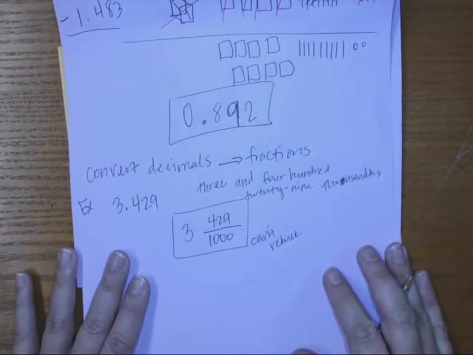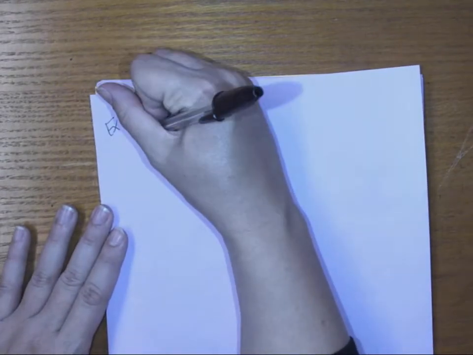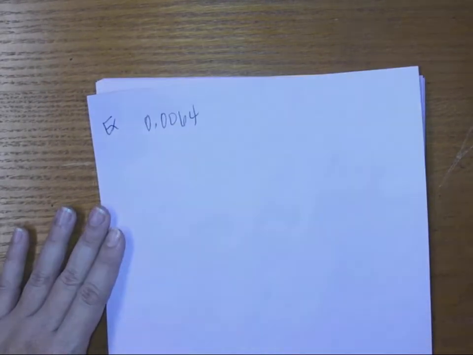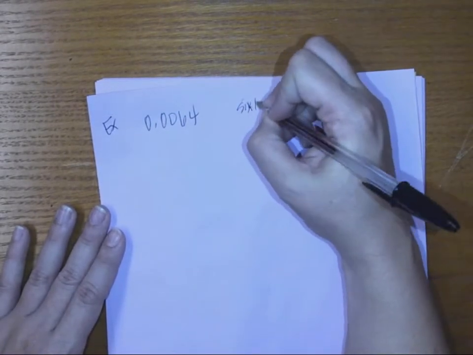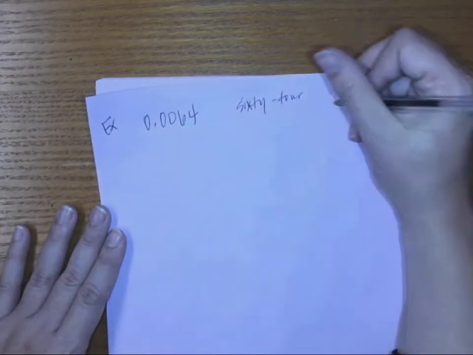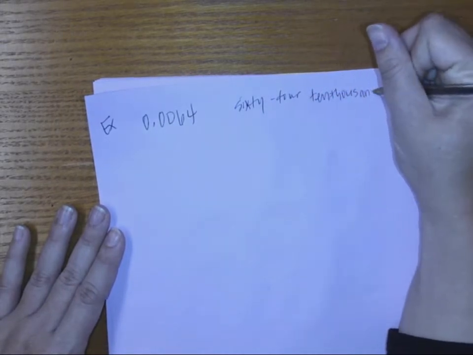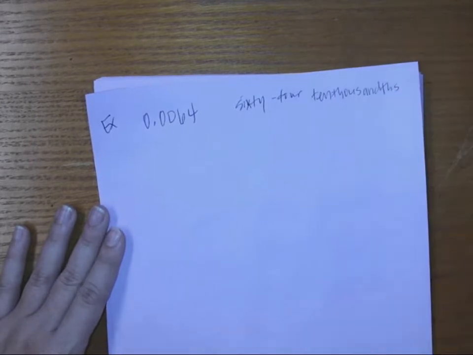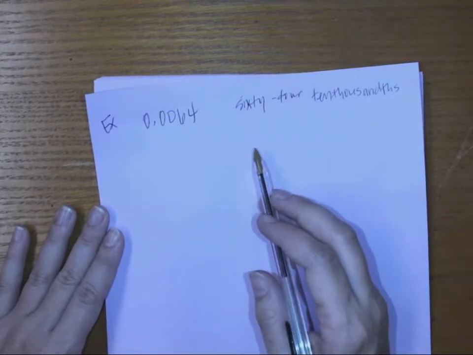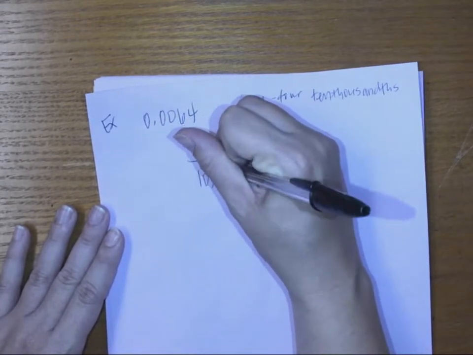Okay, let's do another one of those. If I had the decimal 0.0064, the way I would read that is 64, and this is tenths, hundredths, thousandths, ten thousandths, so 64 ten thousandths. Okay, so as a fraction, it would be 64 over 10,000.